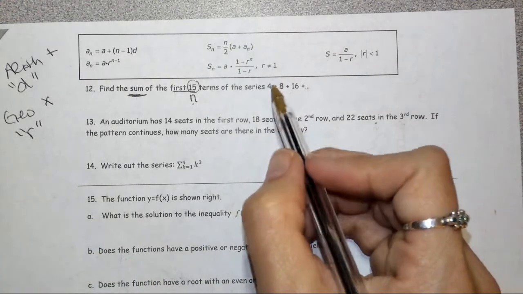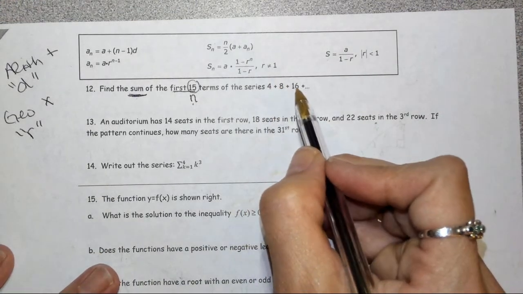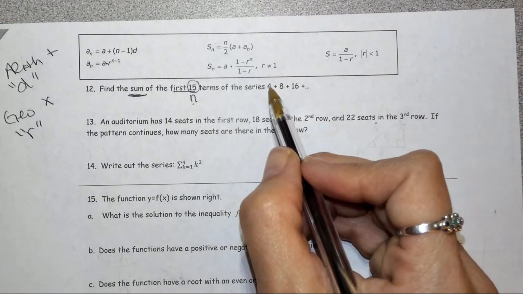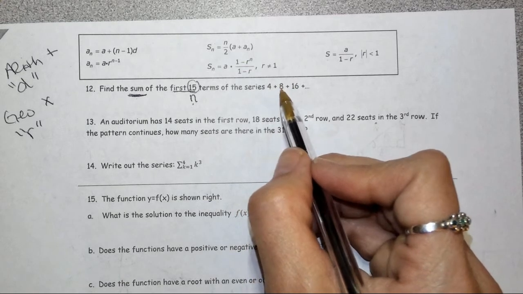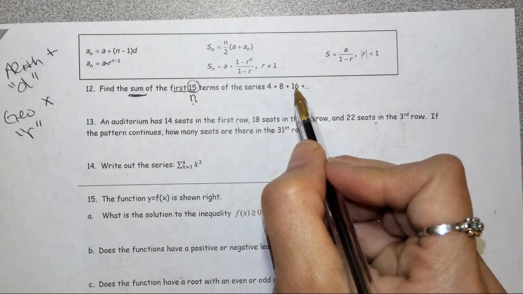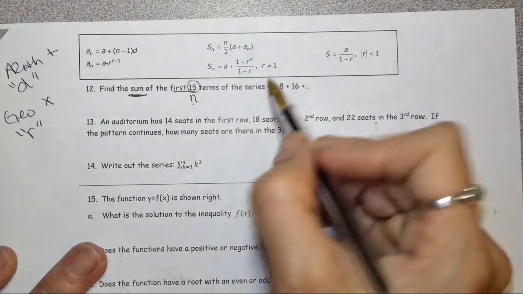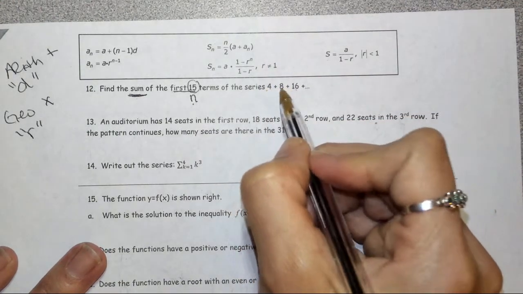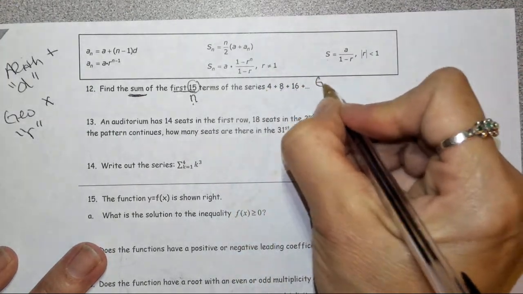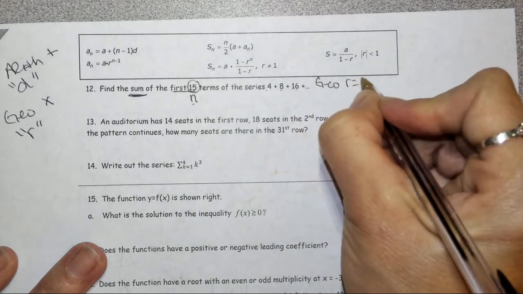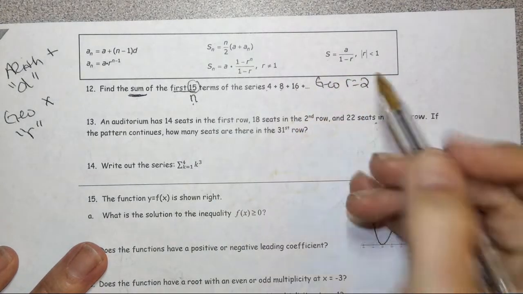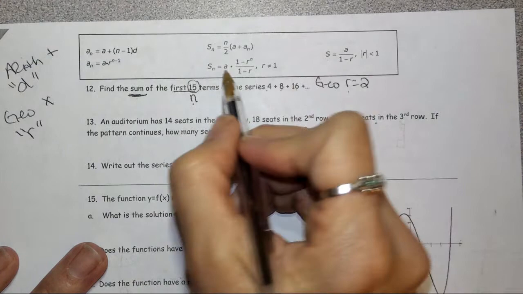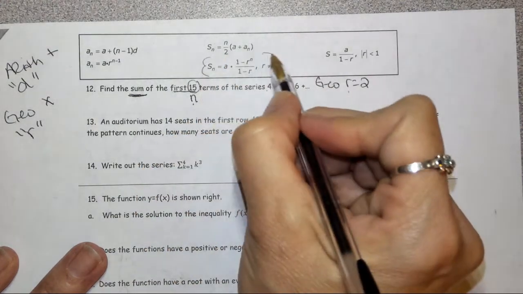So I'm trying to decide how am I getting from 4 to 8 to 16. And some people will go, oh, you're adding 4, because 4 plus 4 is 8. But is 8 plus 4 16? No, it's not. Well, are we multiplying? 4 times 2 is 8, and 8 times 2 is 16. So yes, this is geometric, and we're multiplying by 2, so my r is 2. Because I have an r, it means I'm going to use this equation right here.